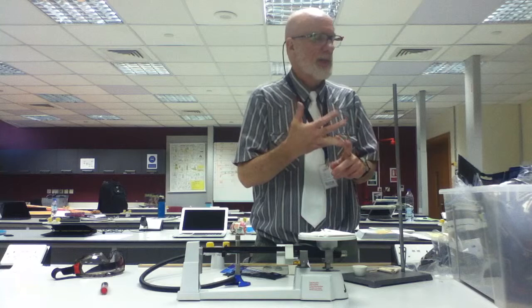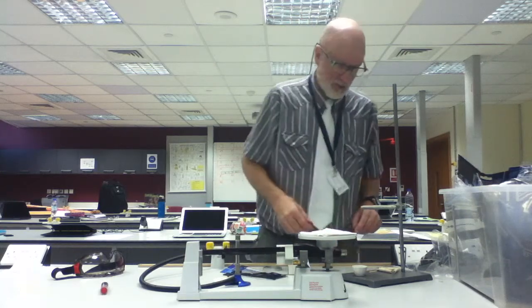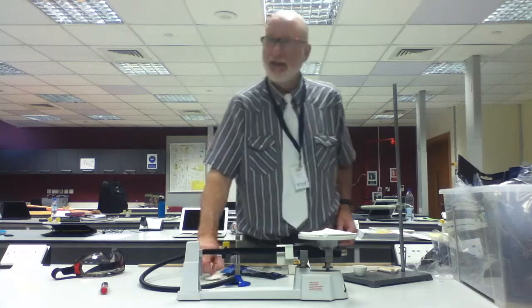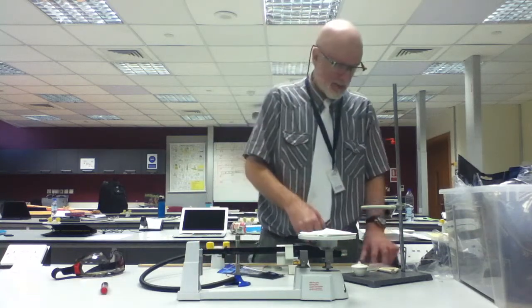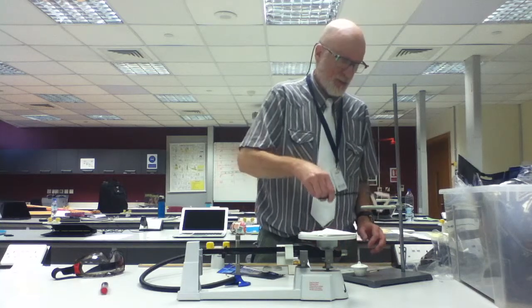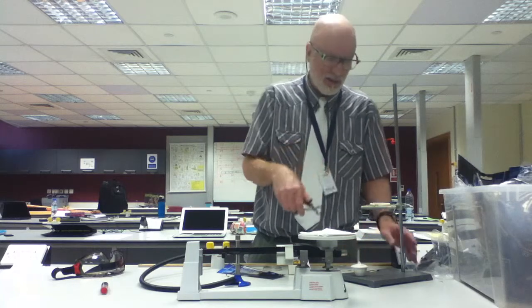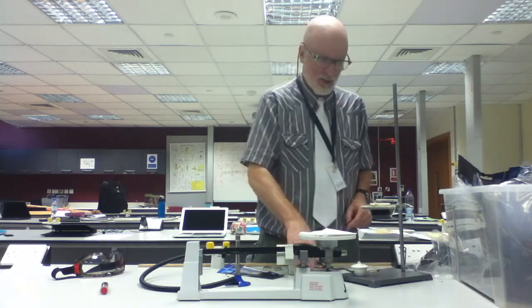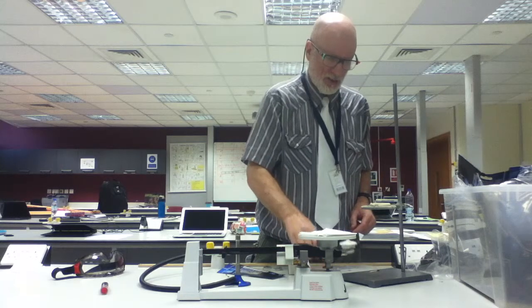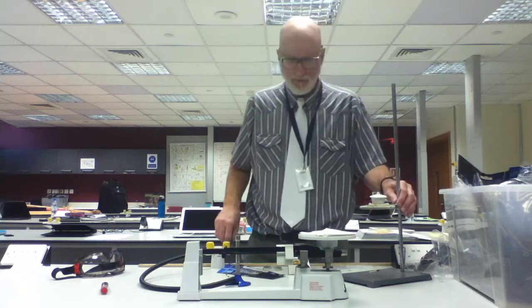So that's the mass of the paper plus magnesium. Then you take the magnesium and put it in the crucible. You put the lid on the crucible. You take your tongs. This may still be hot. Put your clay triangle on here, and then you take your crucible and put it on the clay triangle.